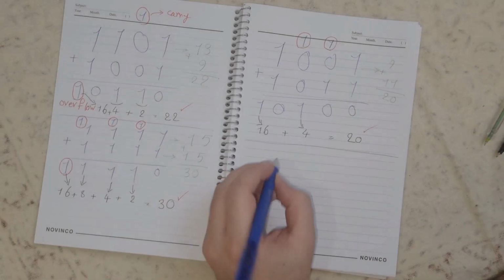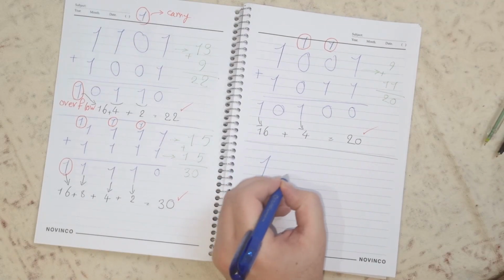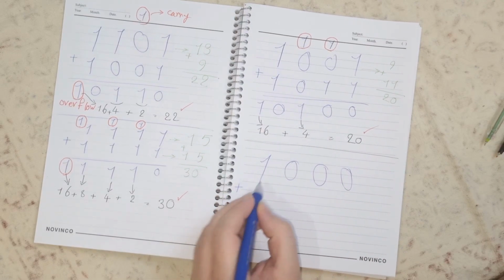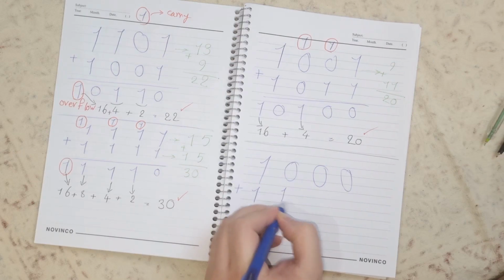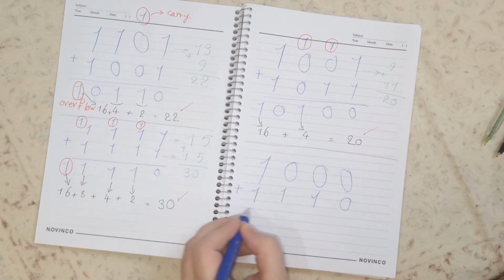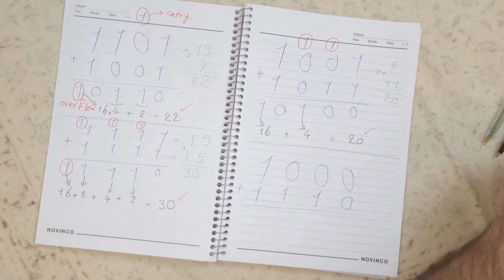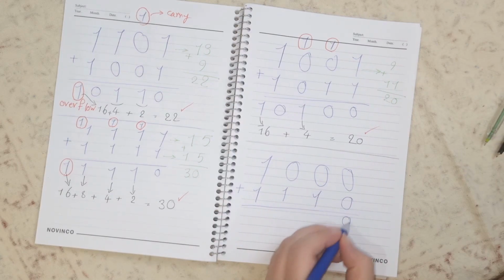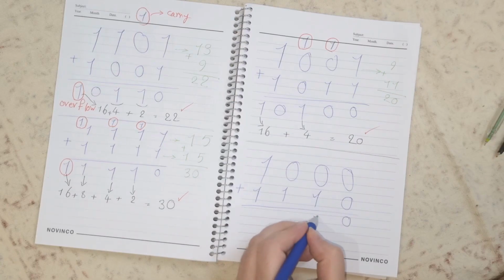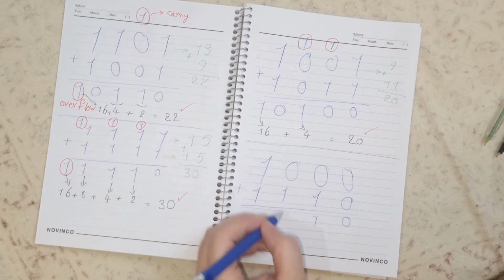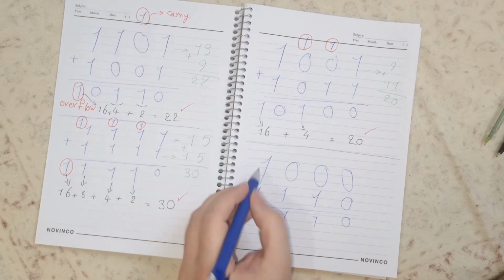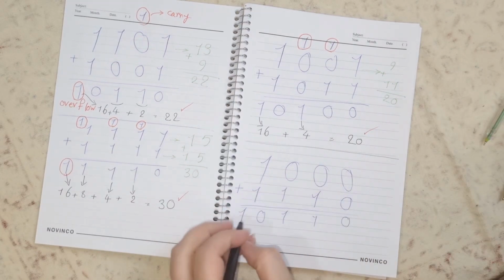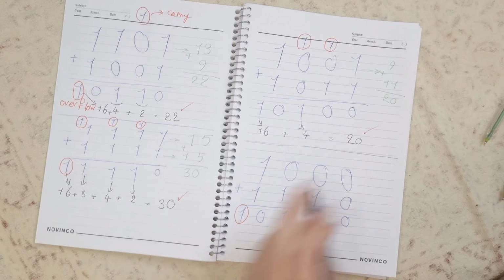The other addition is 1, 0, 0, 0 plus 1, 1, 1, 0. 0 plus 0 is 0. 0 plus 1 is 1. 0 plus 1 is 1 with no carries, and 1 plus 1 is 1, 0. We only have an overflow bit here.